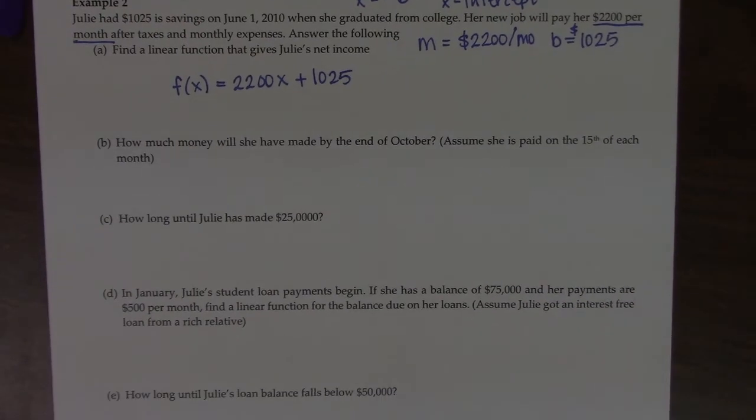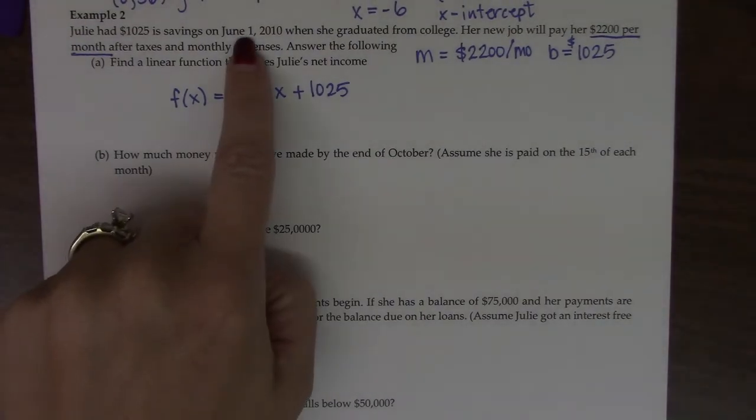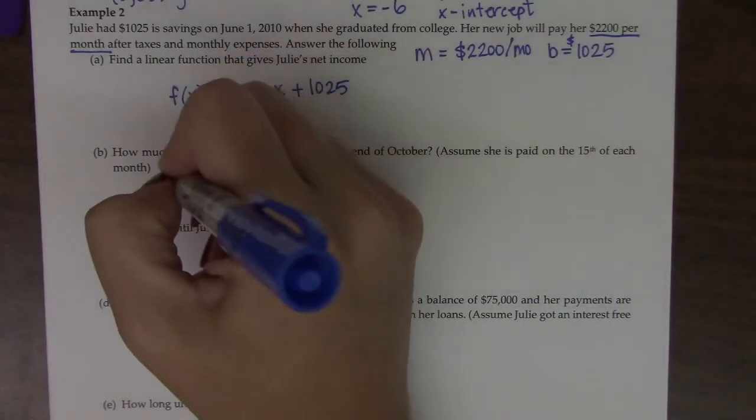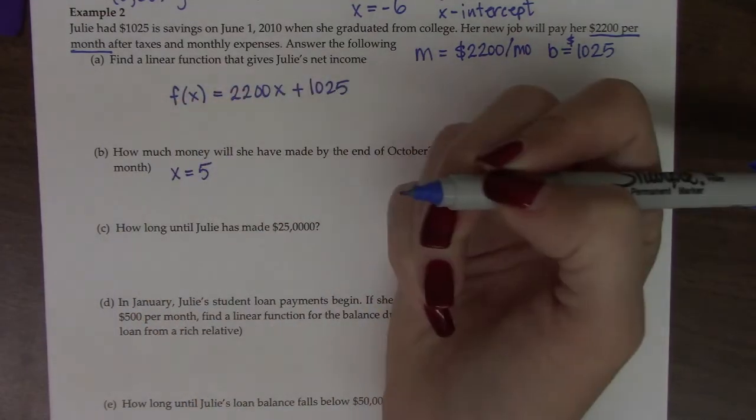How much money will she have made by the end of October? Assume she's paid on the 15th of every month. So if June 1st is when she graduated, we'll assume her new job paid her on June 15th. So she'll get a paycheck in June, in July, in August, in September, and October. So June, July, August, September, October. Make sure I didn't skip any months there. So that will be at x equals 5.